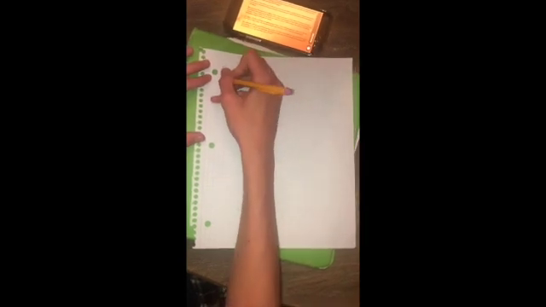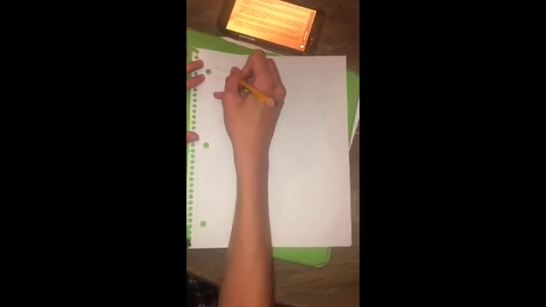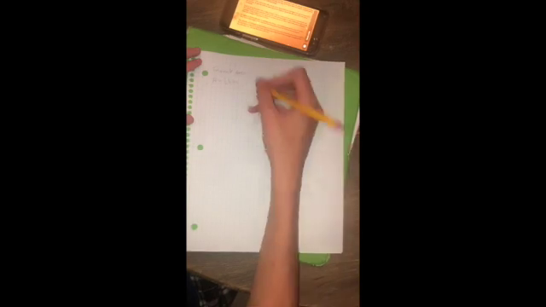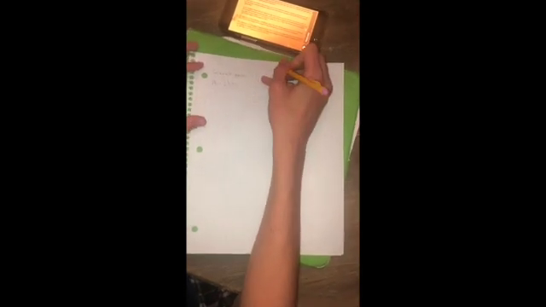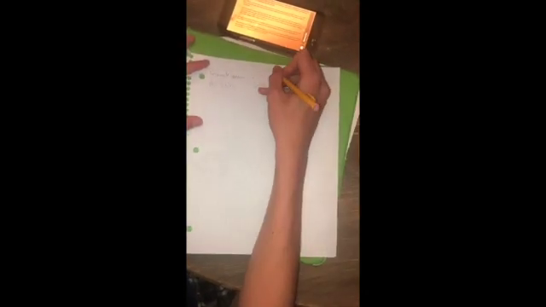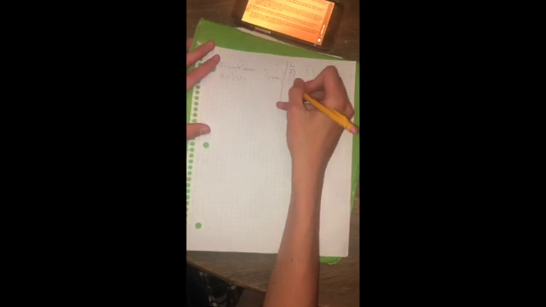which is 1/2 base times height, right? And we are given a whole set of things. So first of all, we're given the derivative of the increasing height of the triangle, which is 2.2 centimeters per minute. We are also given the derivative of which the area is increasing, which is 1.5 centimeters squared per minute.